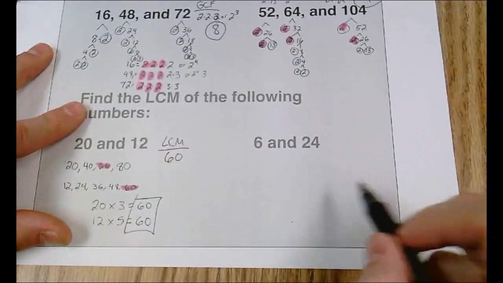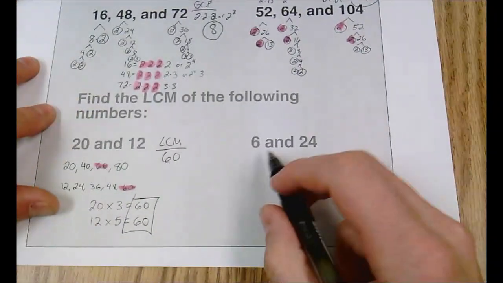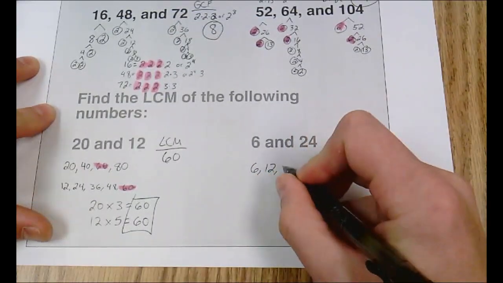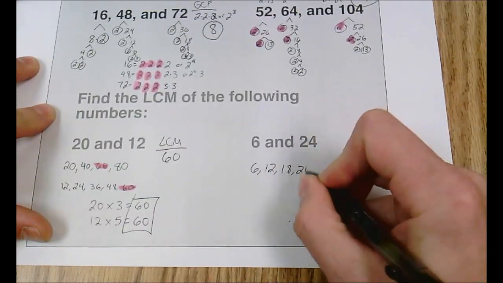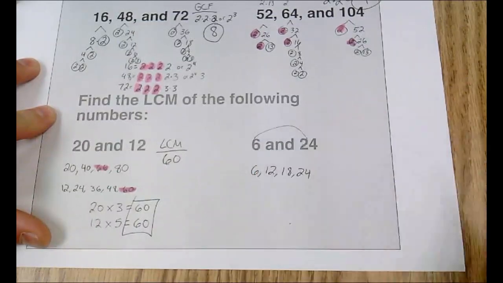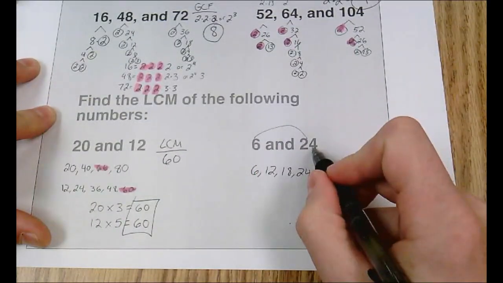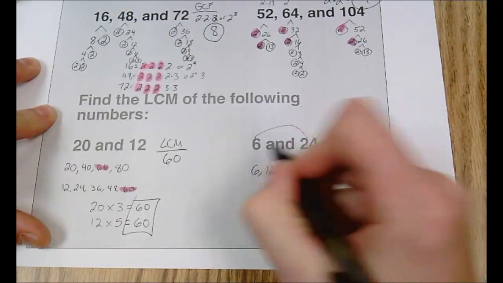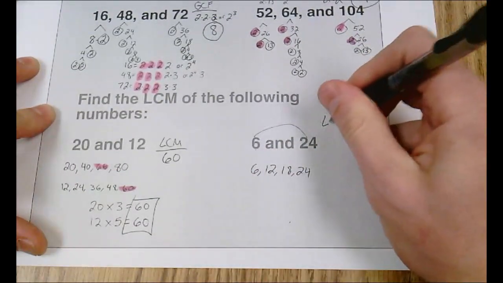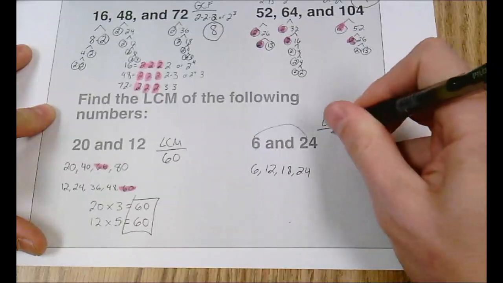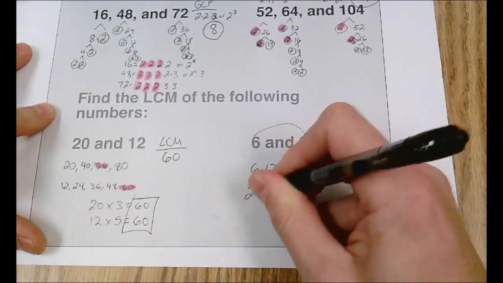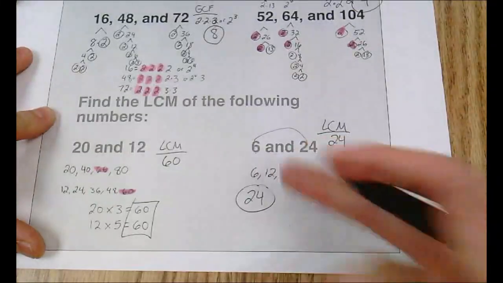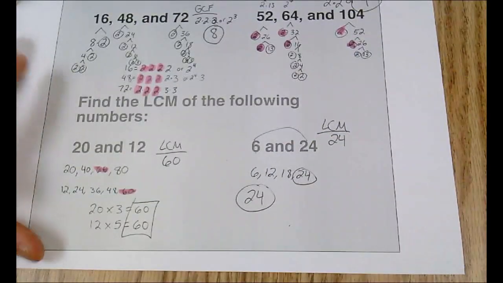Well, this is one where we should just always start by looking at these two numbers, and I notice as I skip count by 6, that 6 is actually a factor of 24. So 24 is a multiple of 6. So our least common multiple is simply 24. And you'll see that that is what they share. And that's one of the things that you should always look for right away.